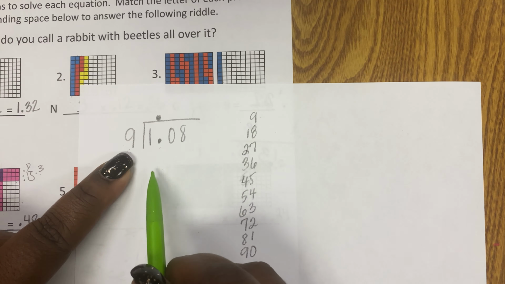So I'm going to take that 1 whole and regroup it into 10 tenths. Now I'm looking for a number that's close to 10 without going over. I can do 9. 18 is too much. So if I look at 9, 9 is the first multiple. How do I know? Because that's the first number on my list vertically. So I would put a 1 in the tenths place. Why? Because I have 10 tenths and I'm splitting them into 9 equal groups.